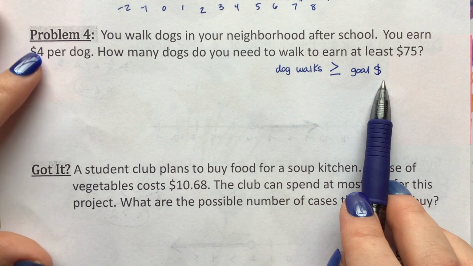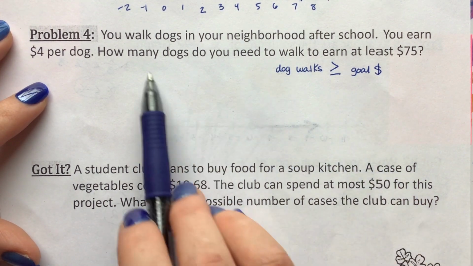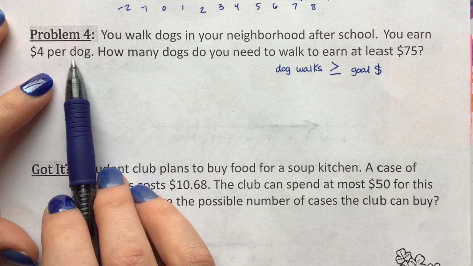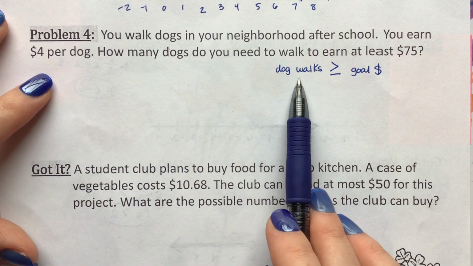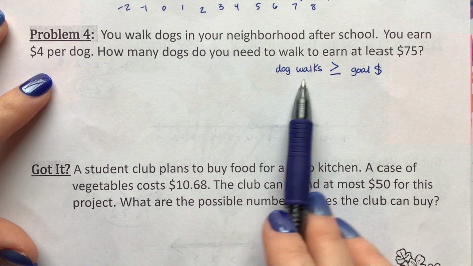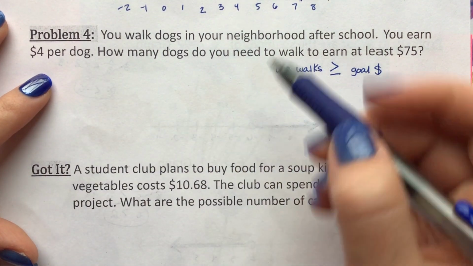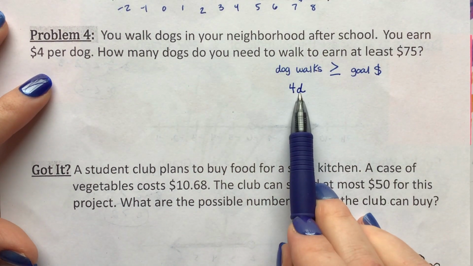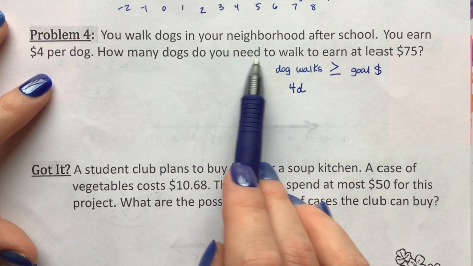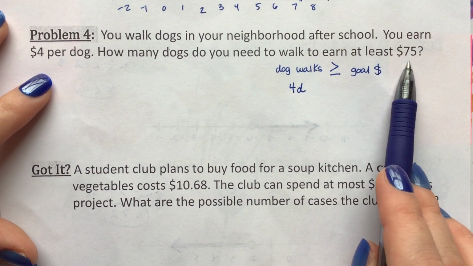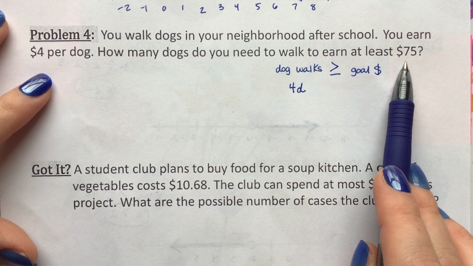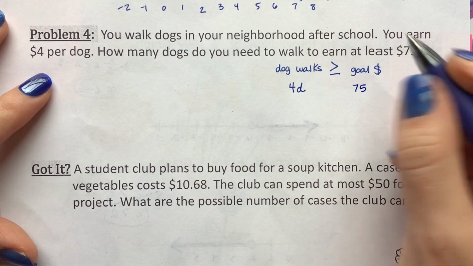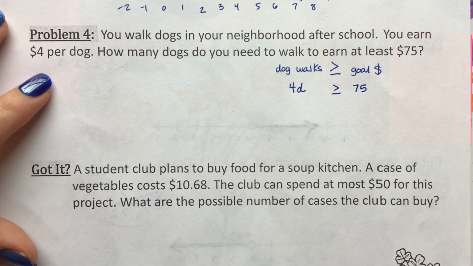So now let's reread this and see what we can figure out. You walk dogs in your neighborhood after school. You earn $4 per dog. Okay, that $4 per dog is going to go with the dog walks because we're walking dogs and getting $4 per each. So I'm going to say $4 per dog walk. How many dogs do you need to walk in order to earn at least $75? That $75 is our goal. So I'm going to put 75 on that side and then my inequality symbol.